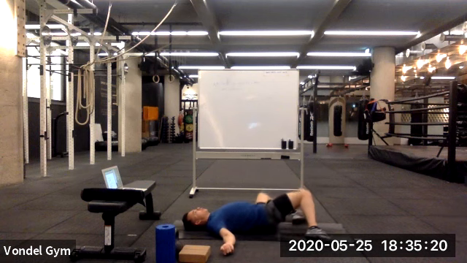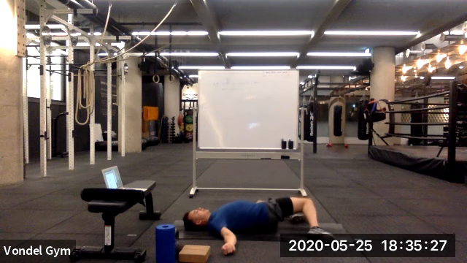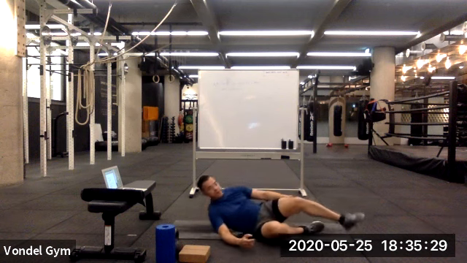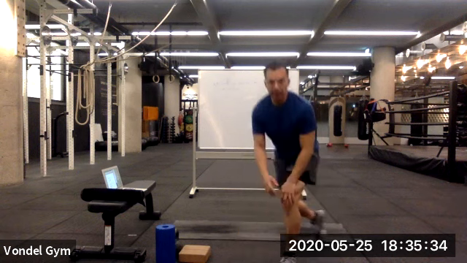Your pelvis is moving, and then it's rotating your lower back. So you just keep doing this, dropping your knees to the right, and to the left, and to the right, and to the left. Just keep doing that.